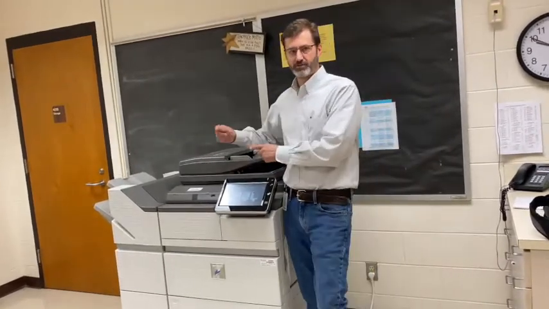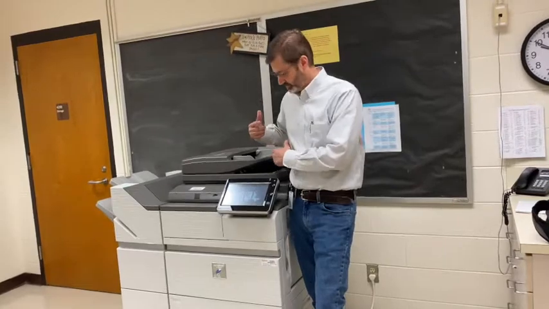I can't take anything out of the trash can. If I want to do it, I've got to go through and just select the preview, scan everything again in preview.